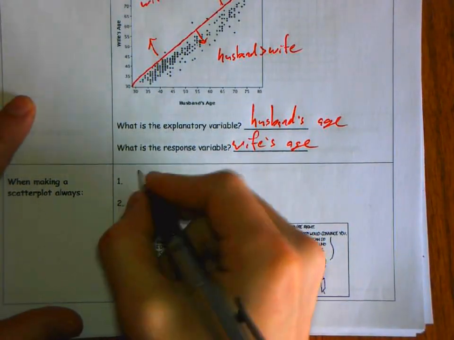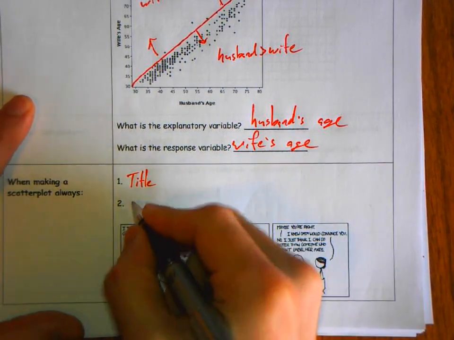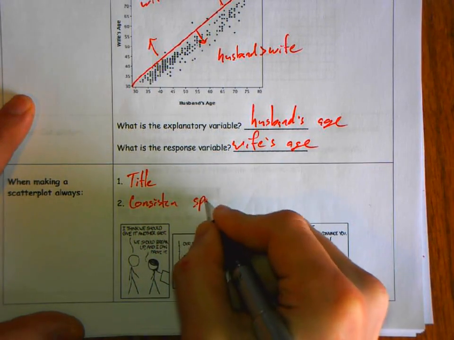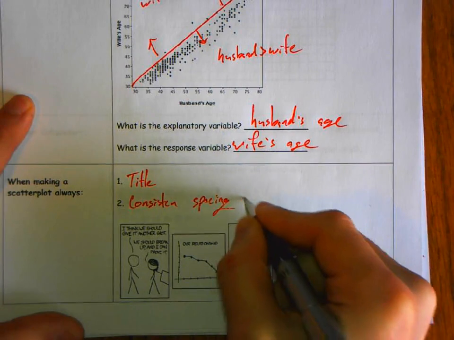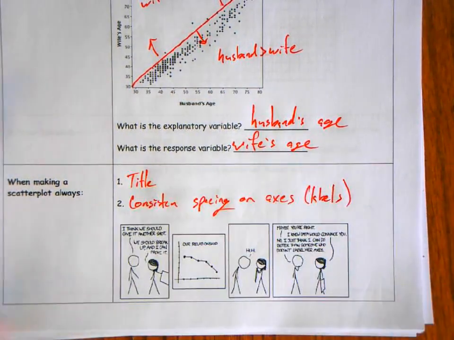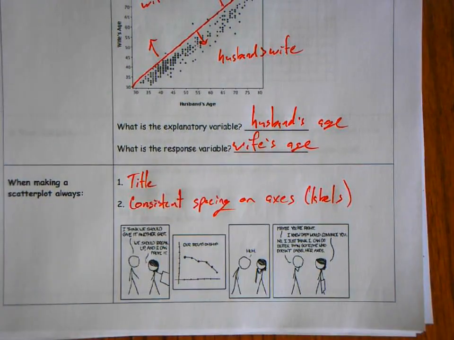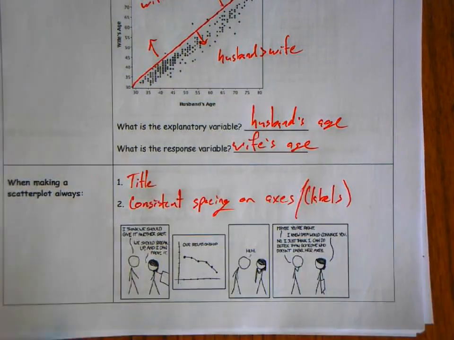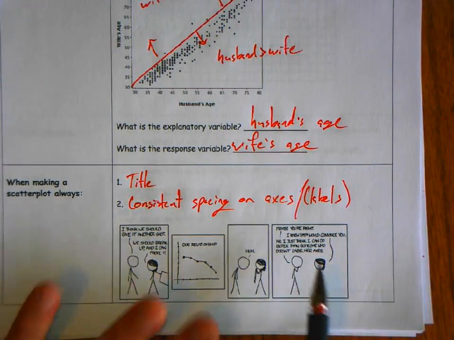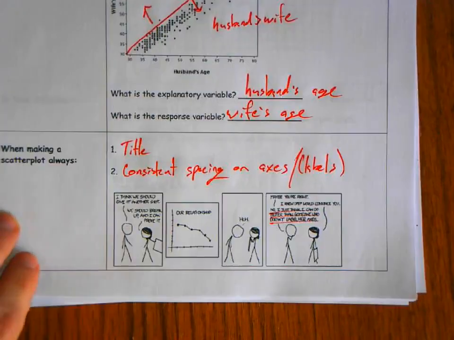Give it a good title, and give it nice, consistent spacing on axes, and also labels on there. Want to have consistent spacing on our axes. Also need to have labels on there. So, what else? XKCD cartoons, breaking up with people that don't label their axes. Yep, get them out of your lives.